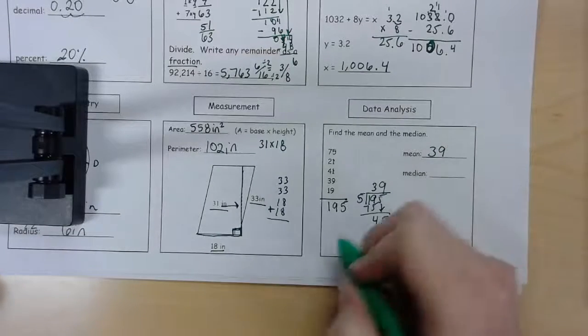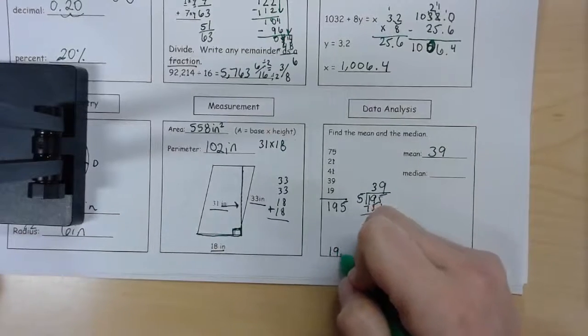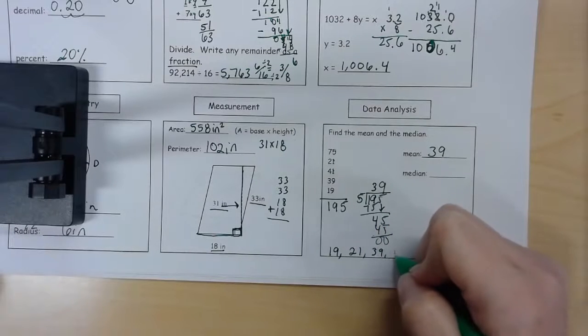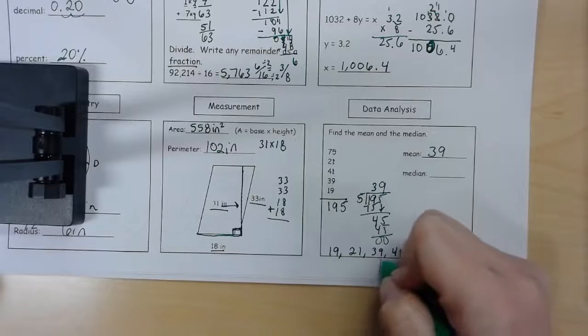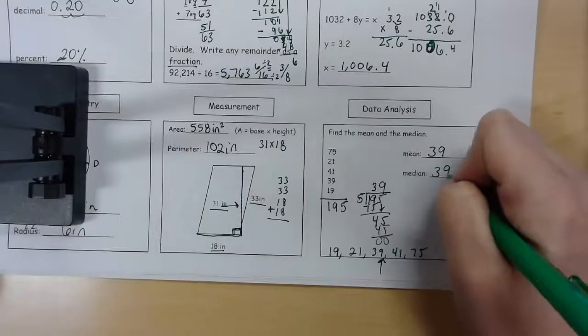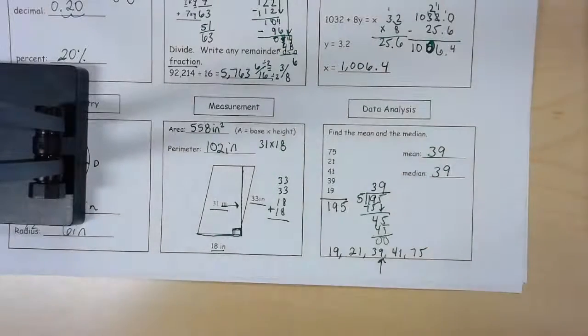My strategy for finding the median is rewriting them in order from least to greatest. So I know the number in the middle is 39 also. So it seems weird, but both of those answers happen to be 39.